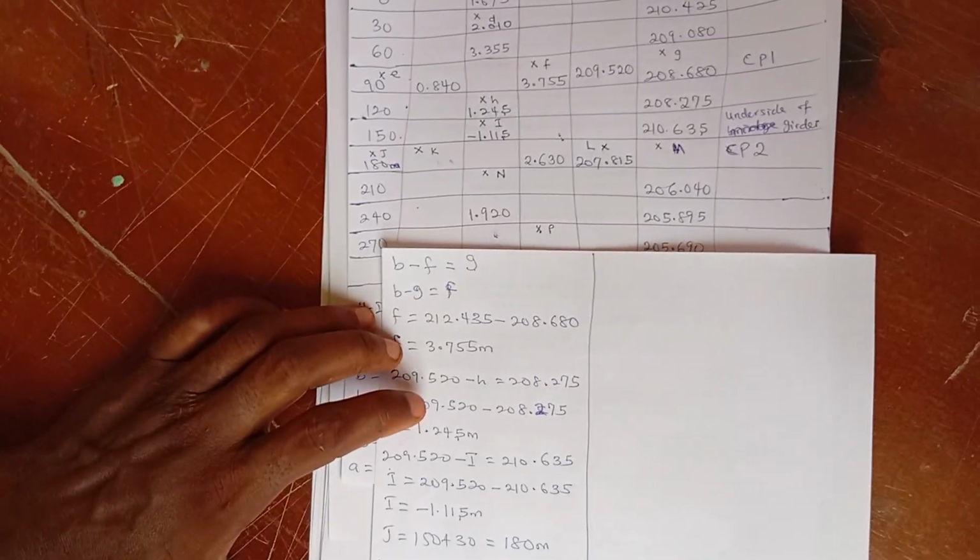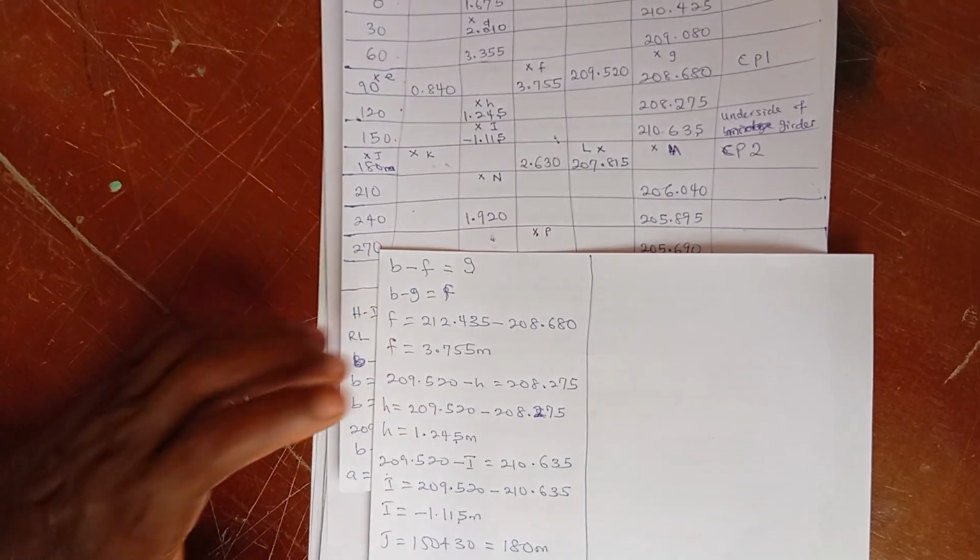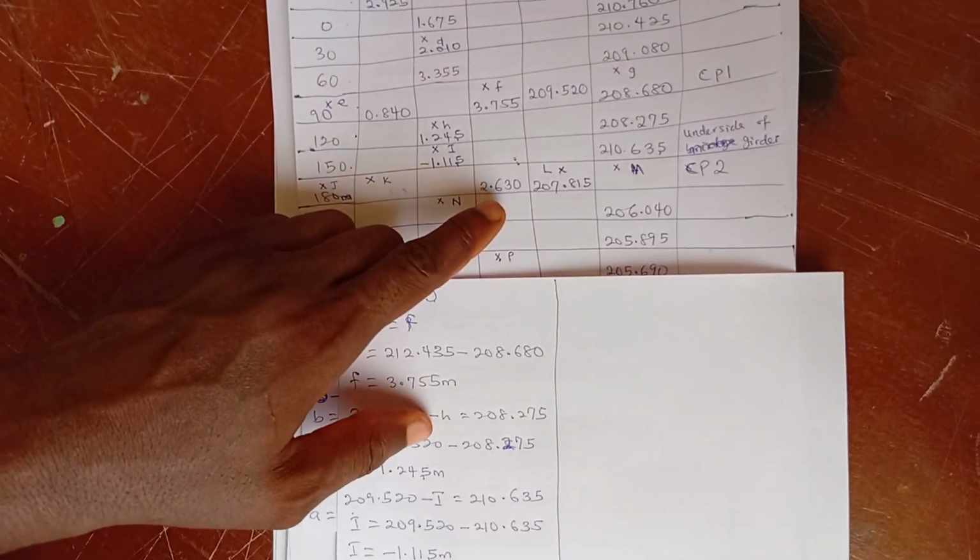So it's still remaining. We still need the reduced level.